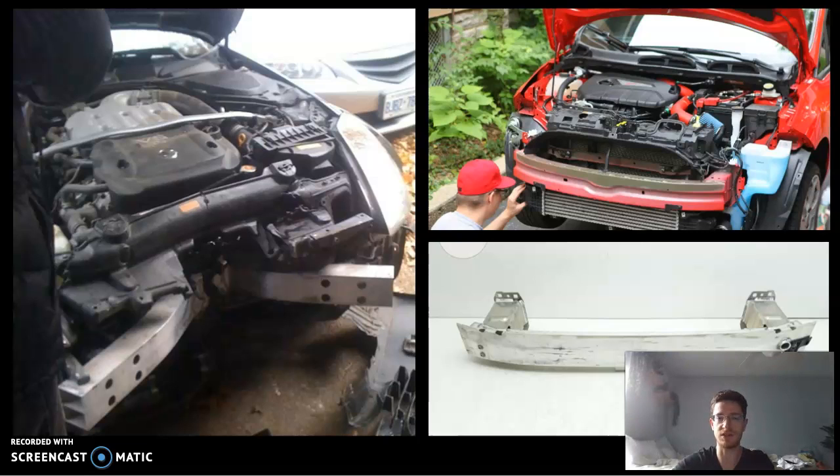Here you can see several examples of an impact bar in different kinds of vehicles. As you can see on the left picture, it is one that probably had a severe collision, maybe with a light post, I would assume, based on the type of deformation. And on the right, you can see one in a normal situation.